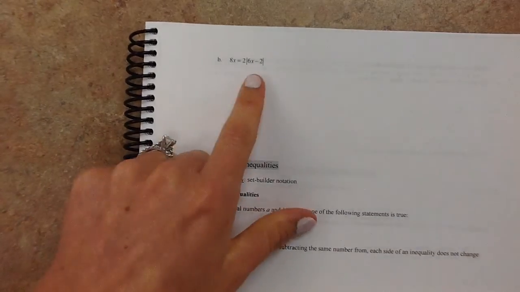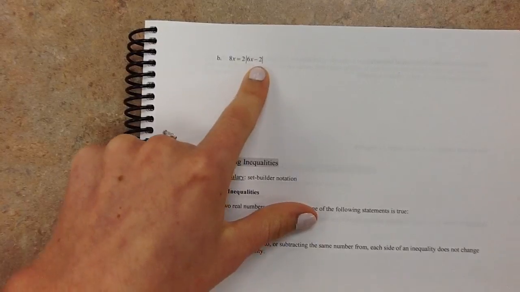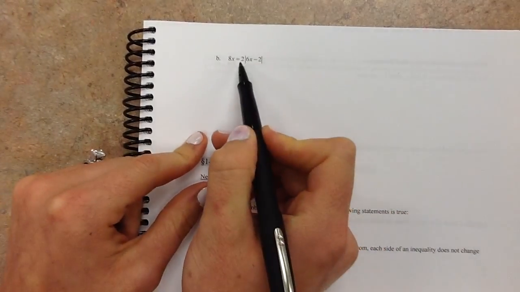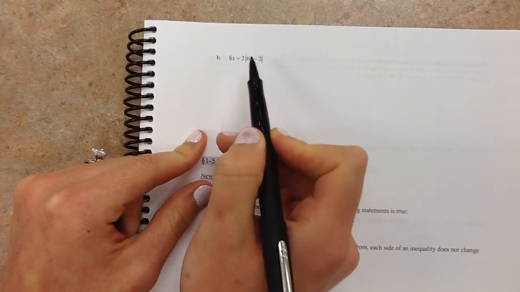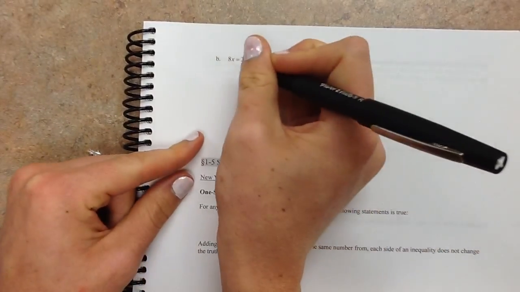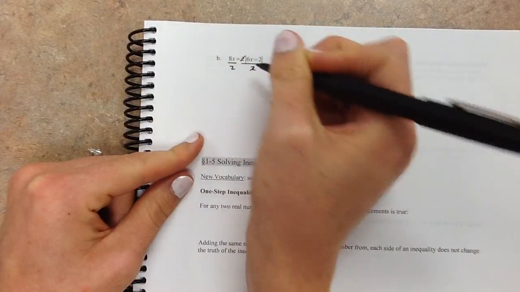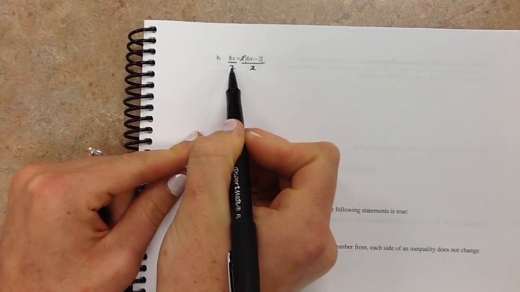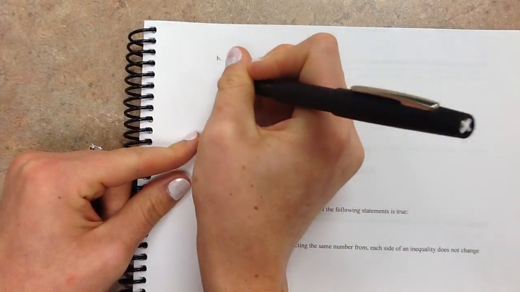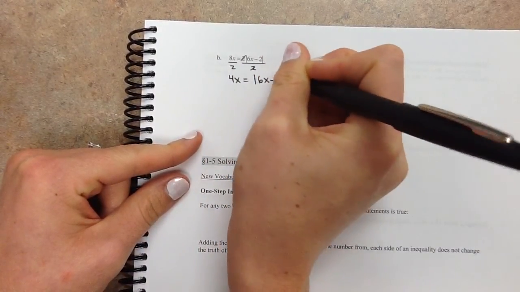Really, really similar. Remember what I said before, how this absolute value has to be by itself. So what we need to do in this stage is we need to get rid of that 2, and it's being multiplied. Be really careful here. It's not being added, so you don't subtract 2, you divide by 2. So divide both sides by 2. These will cancel. And then 8 divided by 2, we get 4. So there's a 4x, and then we have the absolute value of 6x minus 2.